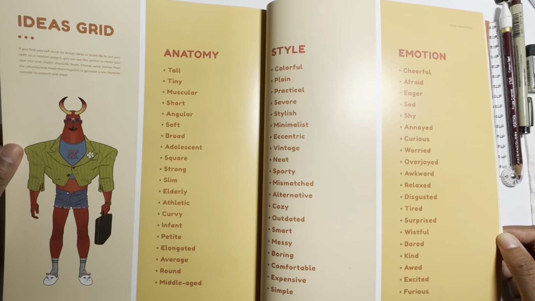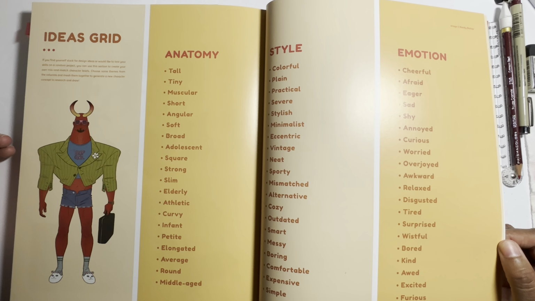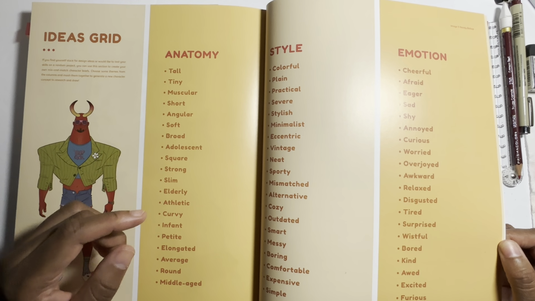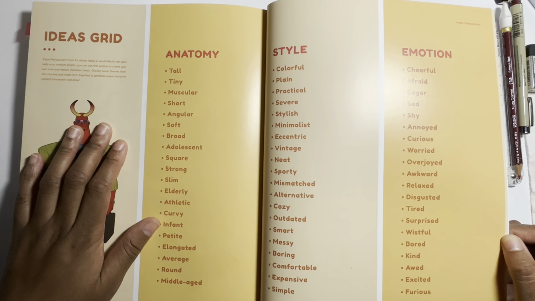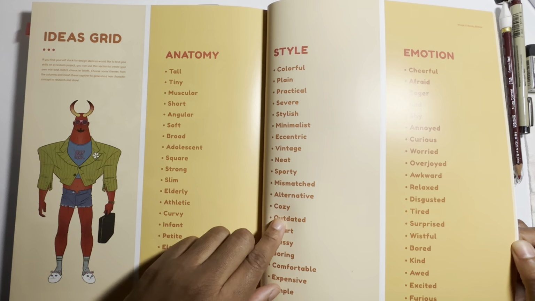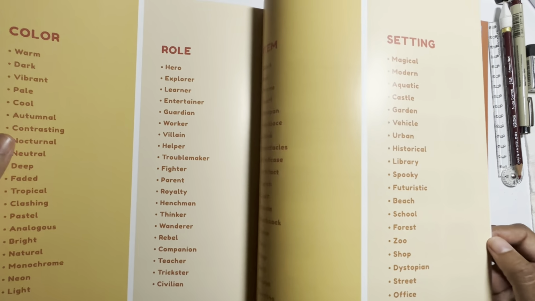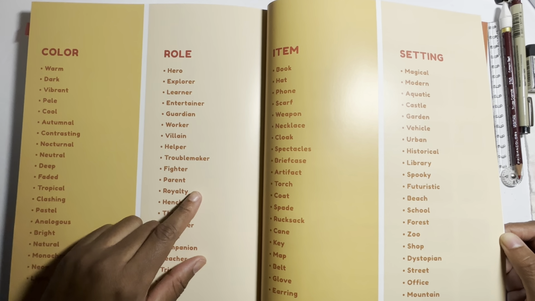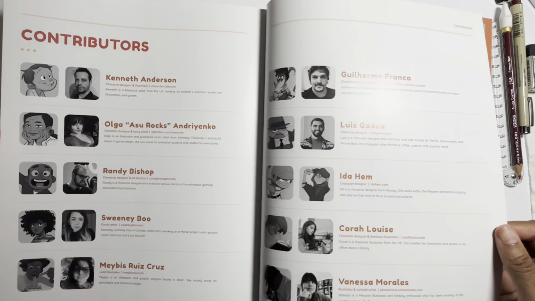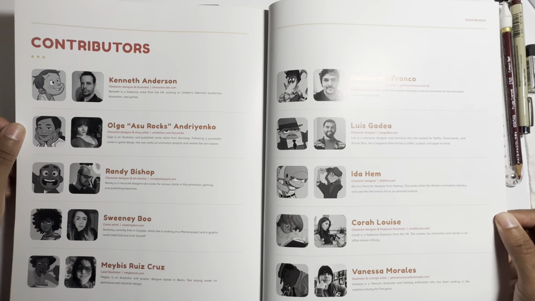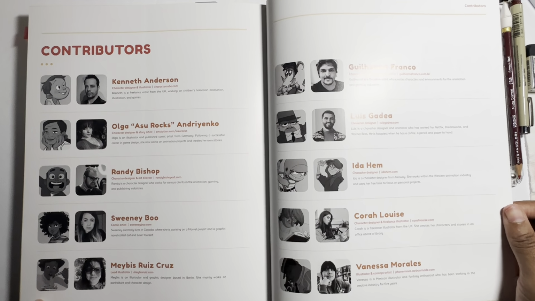And then it has an ideas grid where, if you don't know what to do, you can pick, let's say you pick something from here, here, and here, and then you draw it. So you can draw a short, cozy, tired character. And then you also have the color, the role, item, and you can just pick a couple from each section or one from all of them. And then it has the people who contributed to the book. It has their portrait and then something they drew.